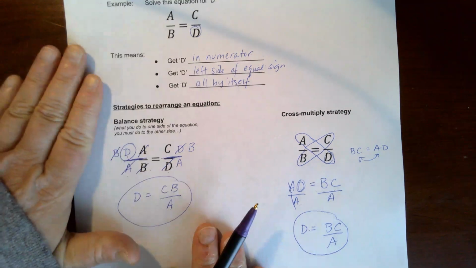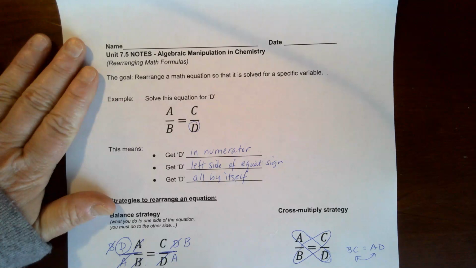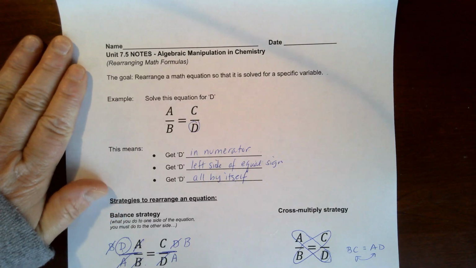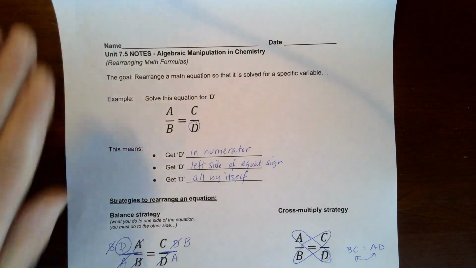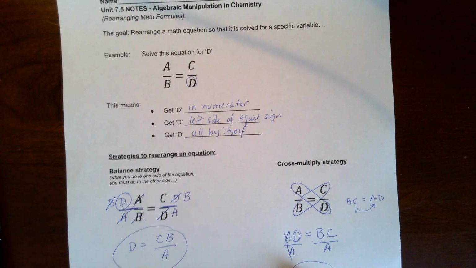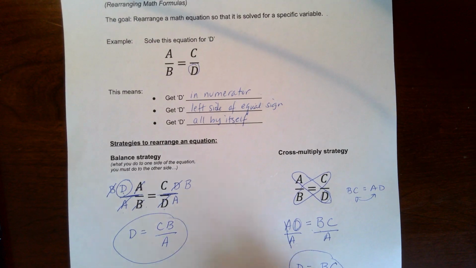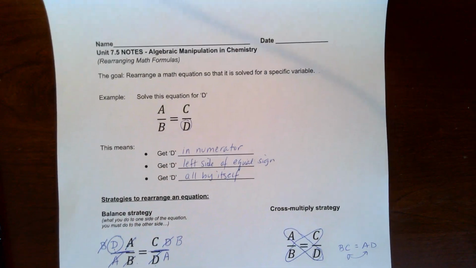Okay, so this is how you algebraically manipulate most equations. These techniques work for lots of different equations. So if you can follow one of those two strategies, you should be able to successfully rearrange equations for the desired variable. That's it for this lesson.